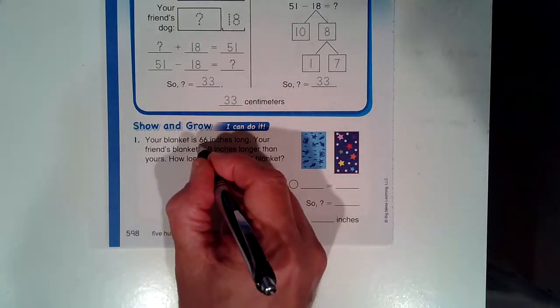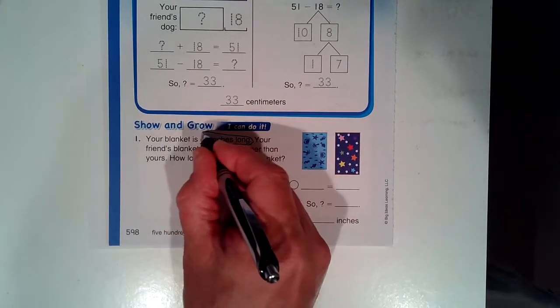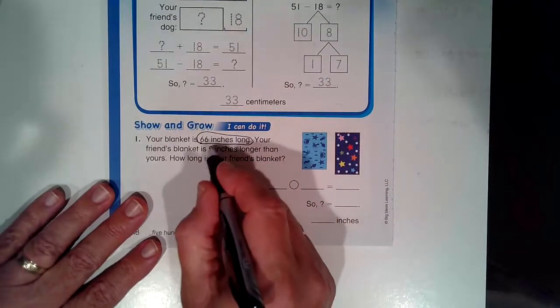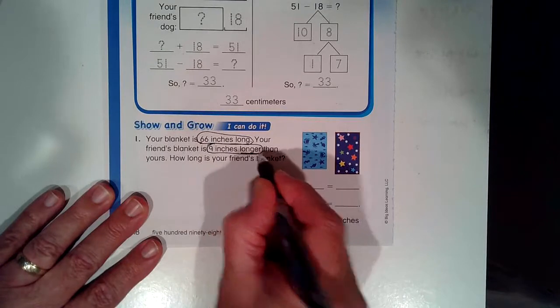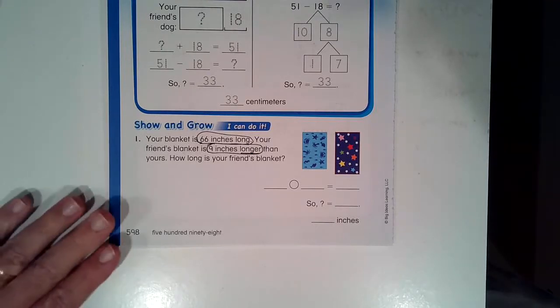We know your blanket is 66 inches long. Your friend's blanket is 9 inches longer. Longer is the important part. It is not 9 inches, it's 9 inches longer.